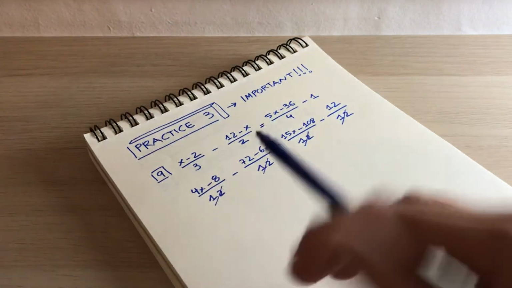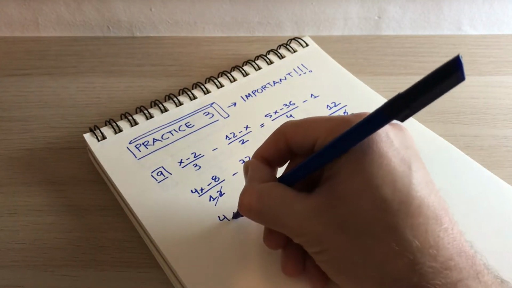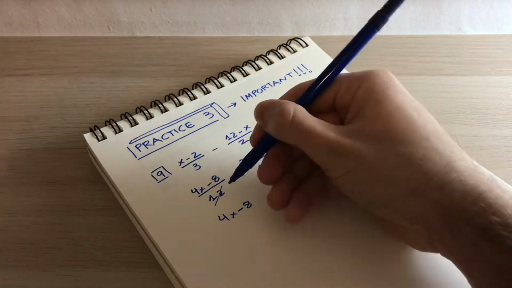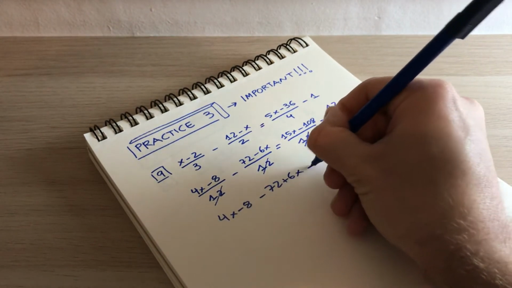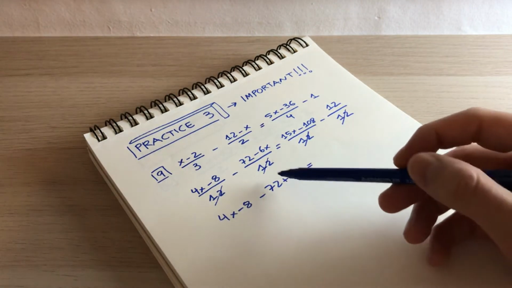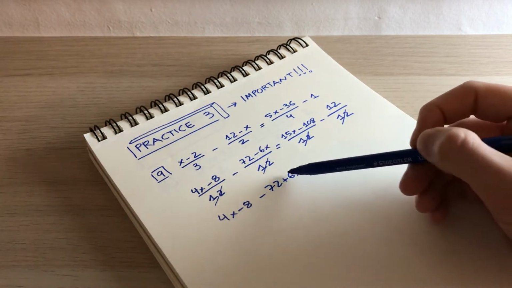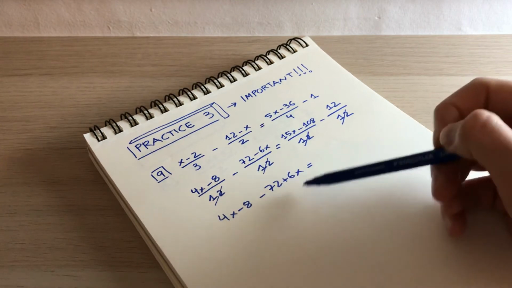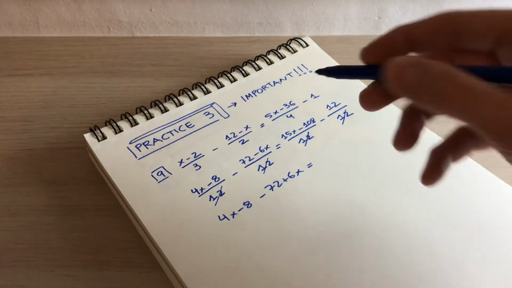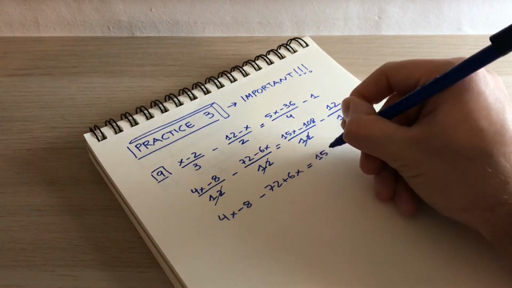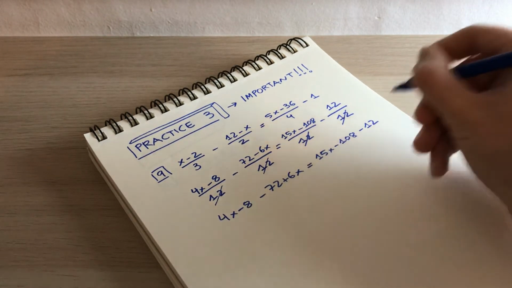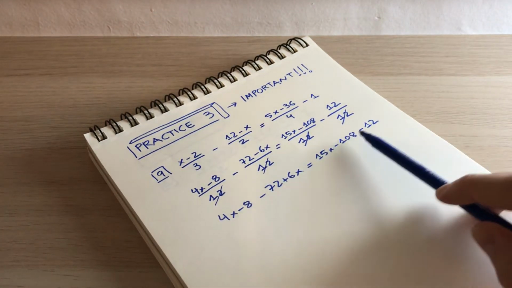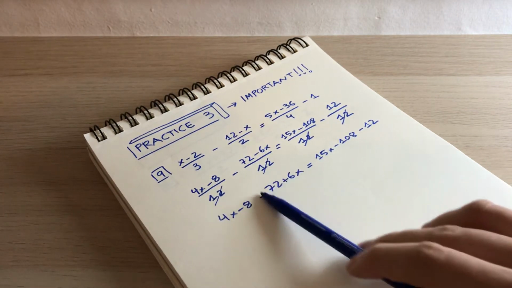We copy everything the same, and here have a look that instead of minus 6x we have plus 6x, so this is the important thing that we are going to speak about again. The rest of them is the same.